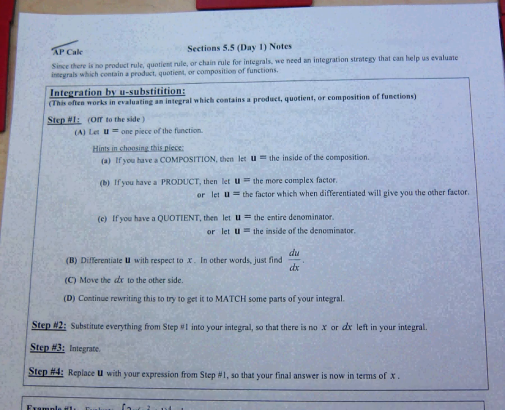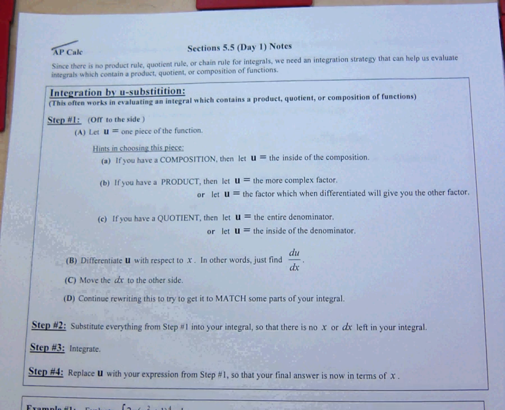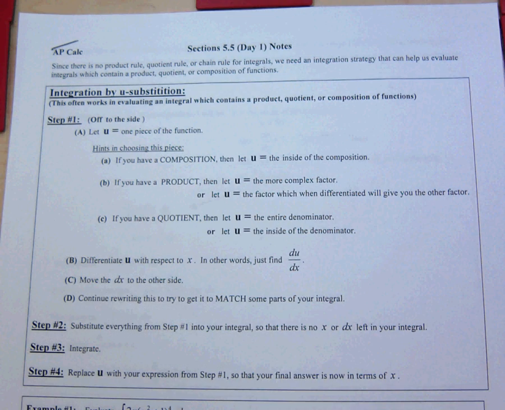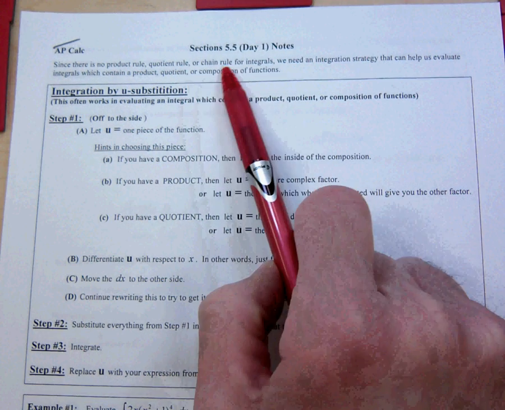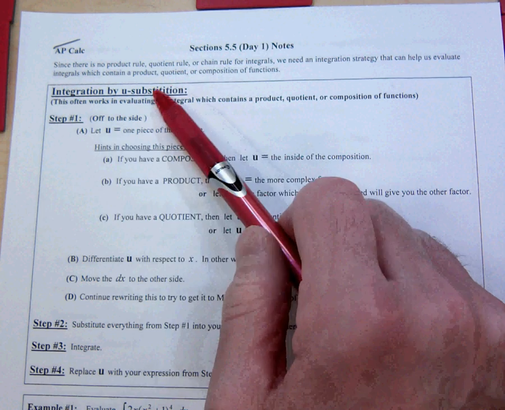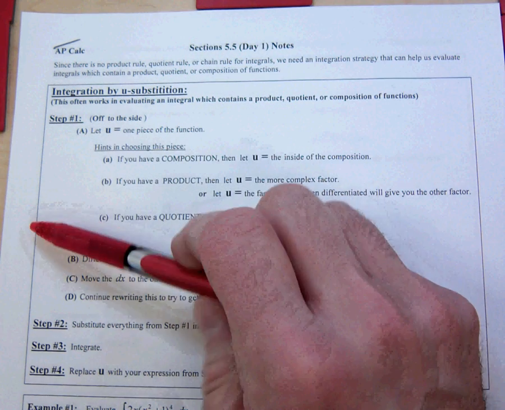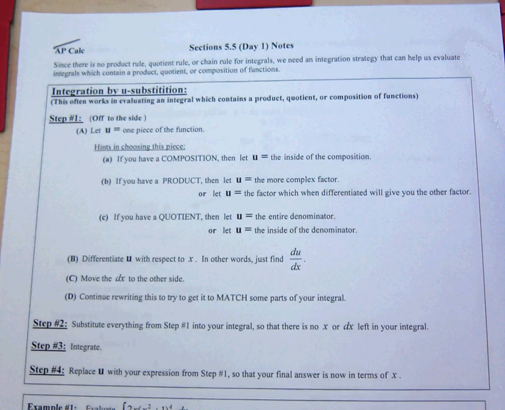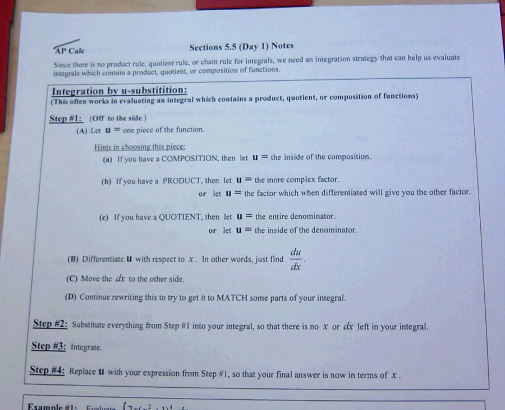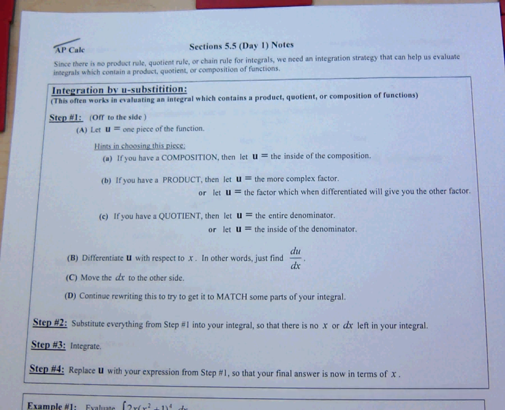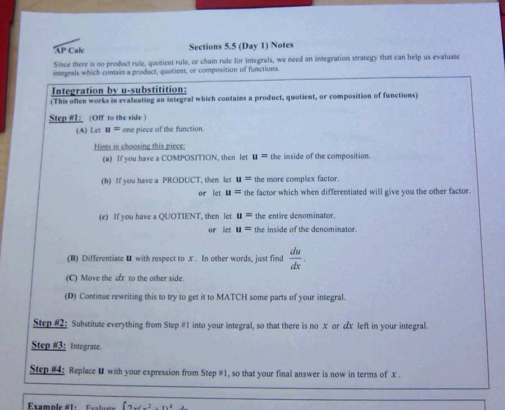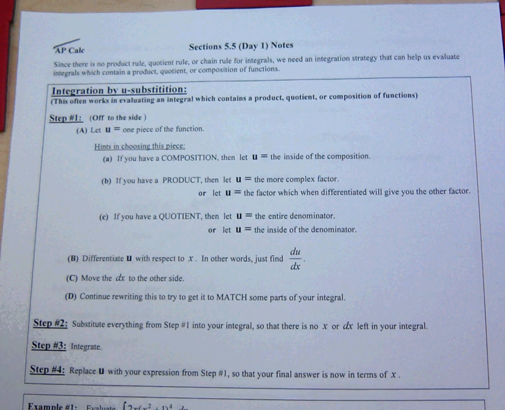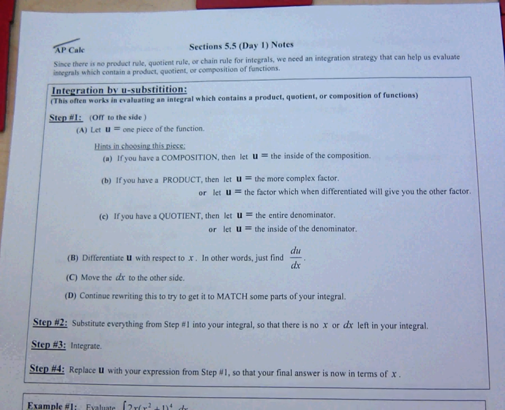Okay. So, I said this before. I'm just going to repeat it. There's no product rule, no quotient rule, no chain rule for integrals. So we need another integration strategy or technique that can help us evaluate integrals that have a product, a quotient, or a composition. Now, you saw some in the past where you can just use some algebra 1 to rewrite it, and it turns into something that you can handle, right? Well, when that doesn't happen, again, you might need some other strategies, okay?